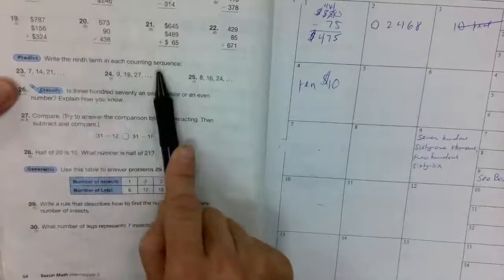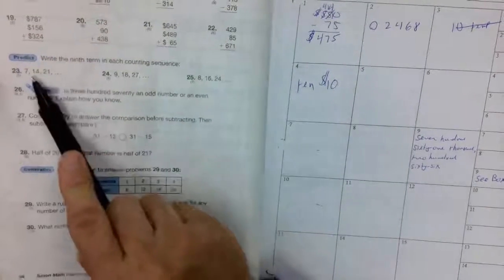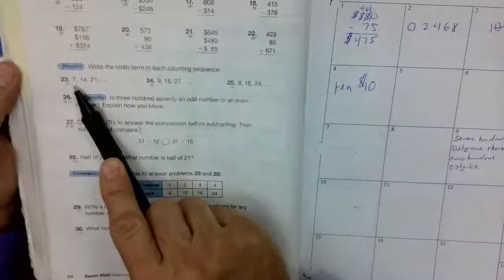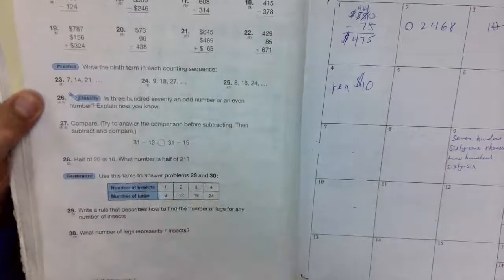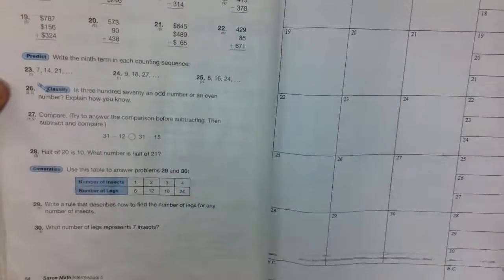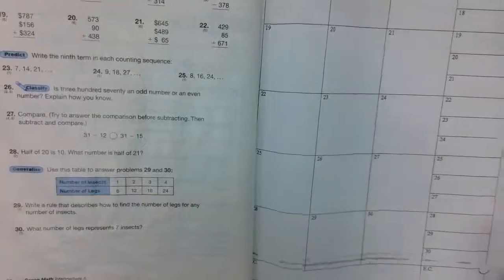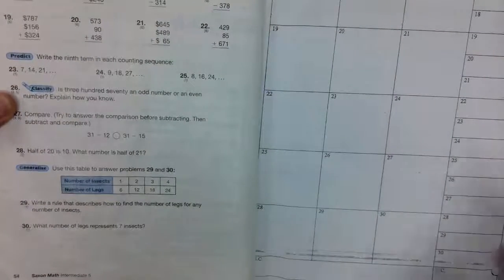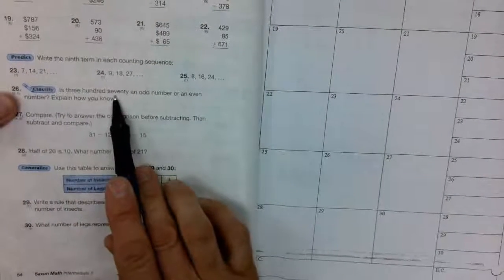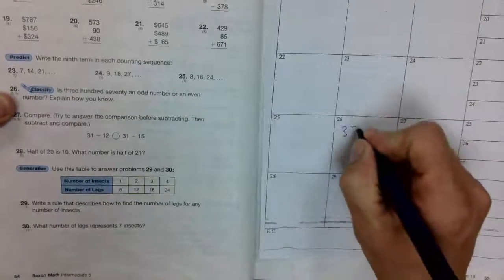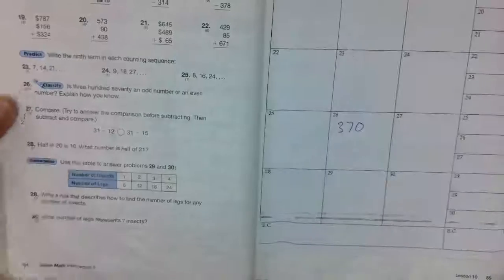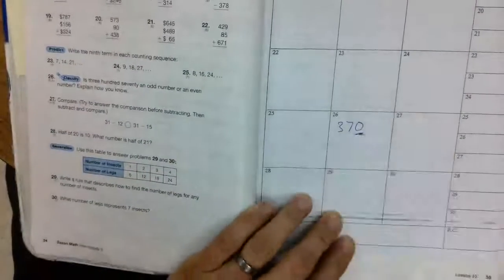Write the 9th term in the counting sequence. Now remember, you could take the first one times 9 to find your answer, or you could write out all those spaces till you get to the 9th term. Let's go to number 26. It says, is 370 an odd number or an even number? Explain how you know. Sometimes you just have to be able to read those words. 370. Check out the last one. Is it odd or even?